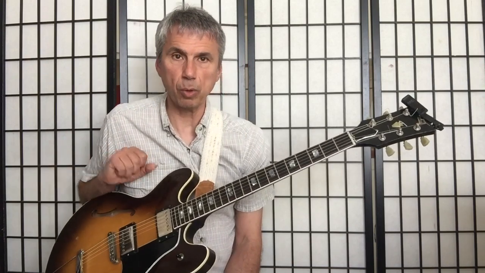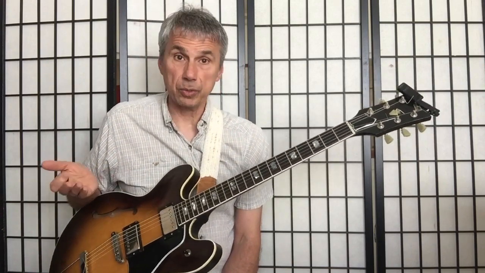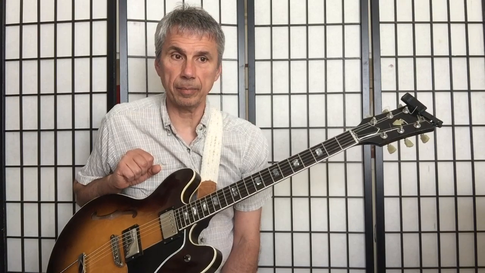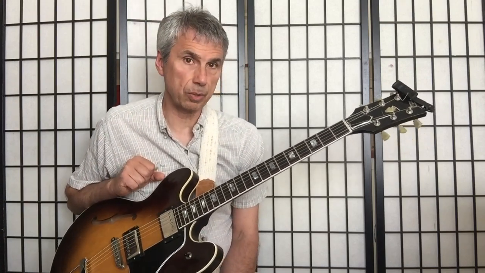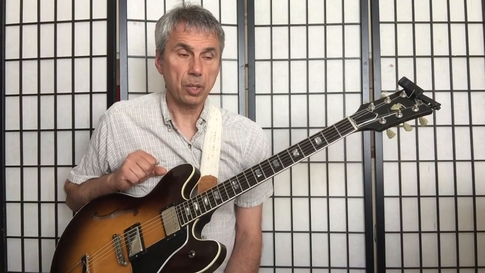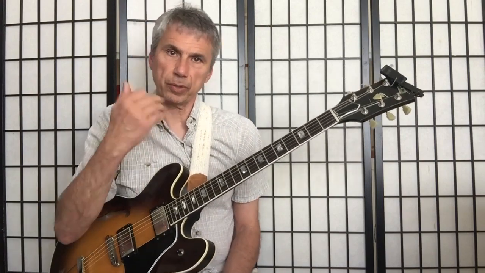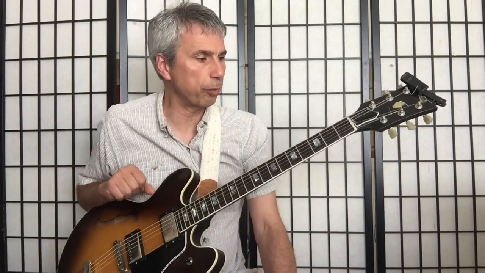Because it's true, I keep referring to the thirds and sevenths of the chords, whether on this tune or on any other tune, and people are telling me they have a hard time locating those thirds and sevenths. So I'll try to explain the different steps that you could go through.